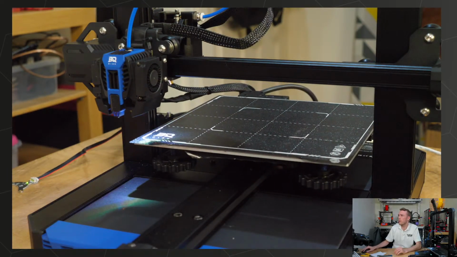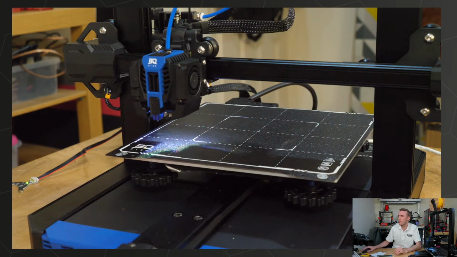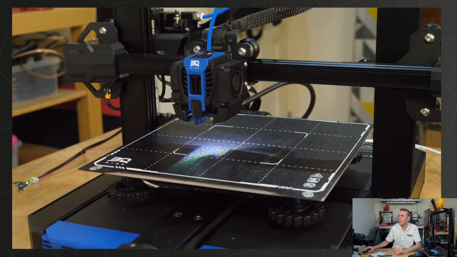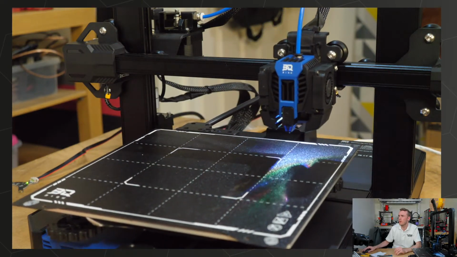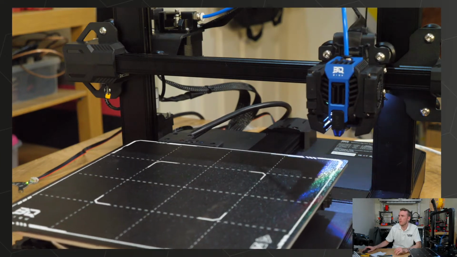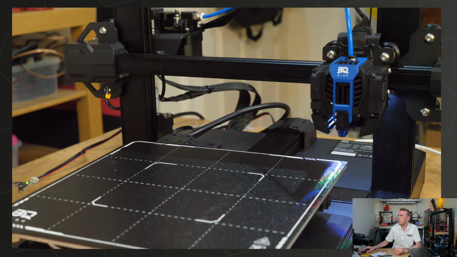Wrong one again. Over here. Which one was interpolation on? It's on the TMC.